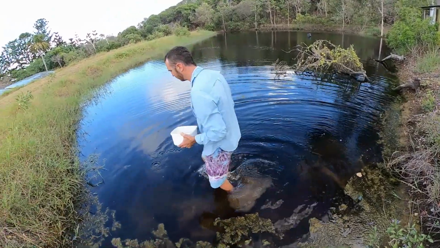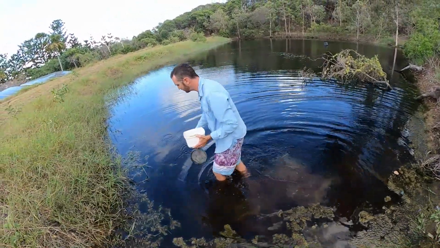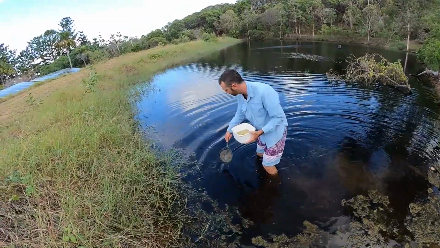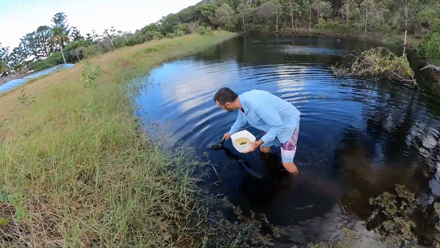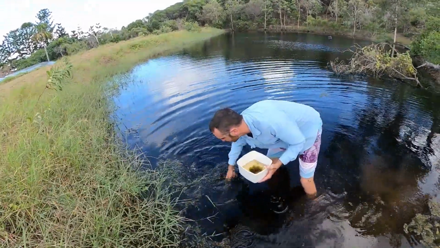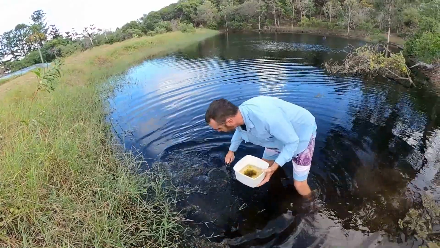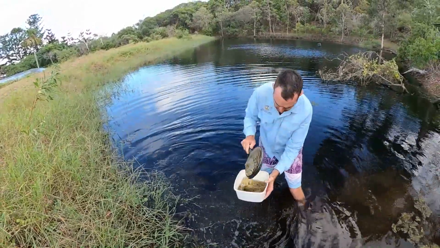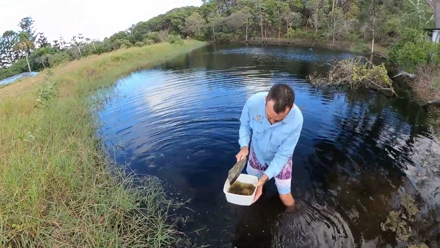Moving around my dam wall here, I can see a lot of reeds. This is where a lot of these creatures like to hang out. This is really good habitat. So I'll get in amongst there. 1, 2, 3. Bit of slime in there, that's okay. That's where they all like to hide.